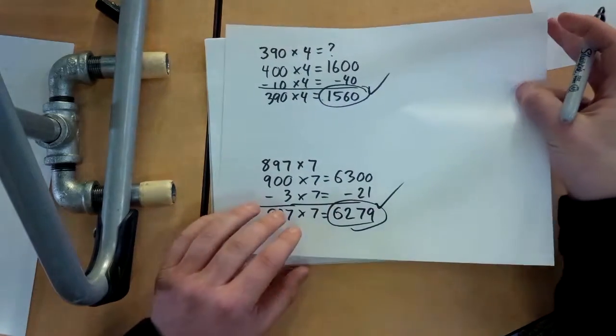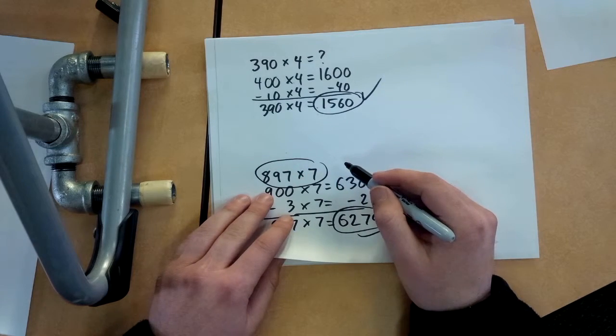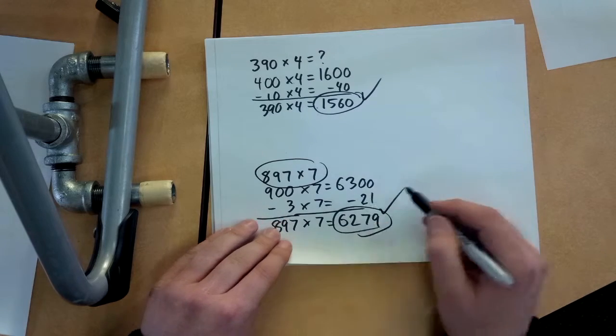So this is a really great strategy to use if you ever get something gross like this, and you're like, oh gosh, what do I have to do with this? Just go to some bigger, easier number and kind of pull back a little bit. No problem.